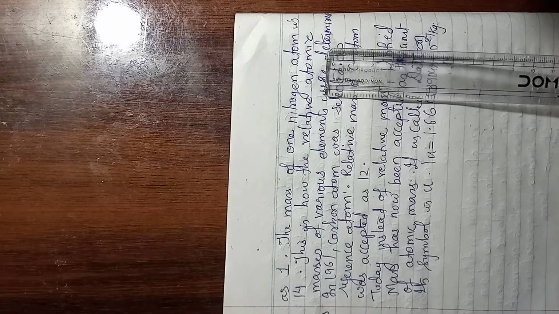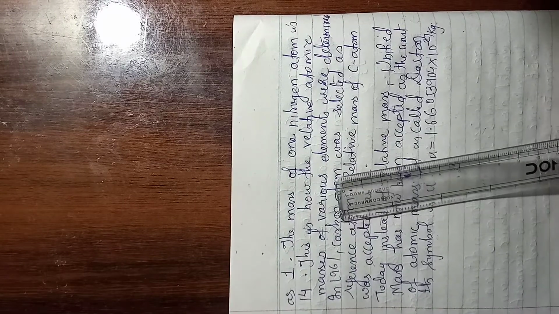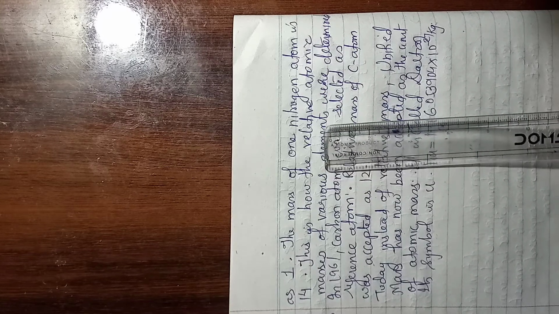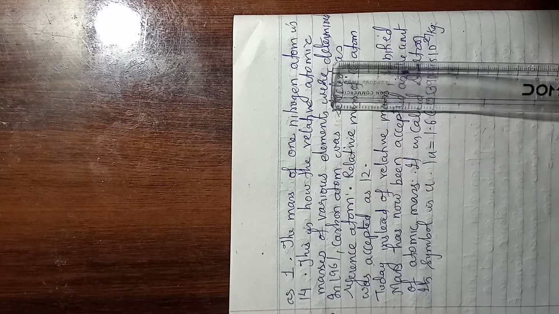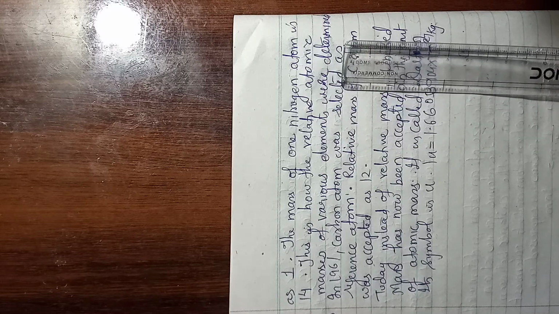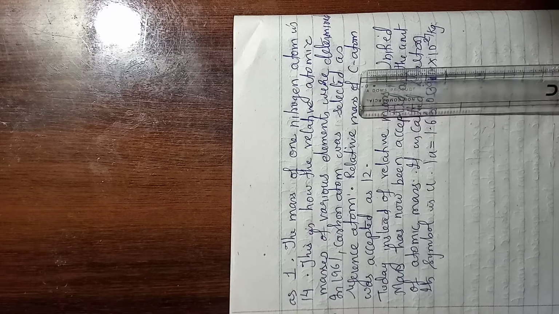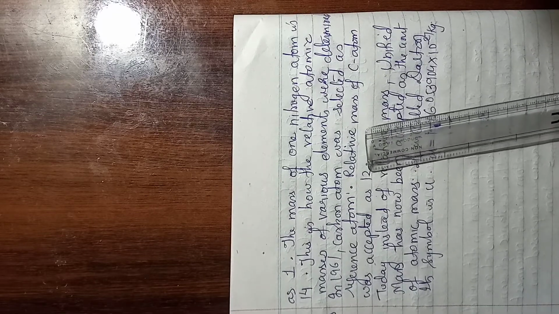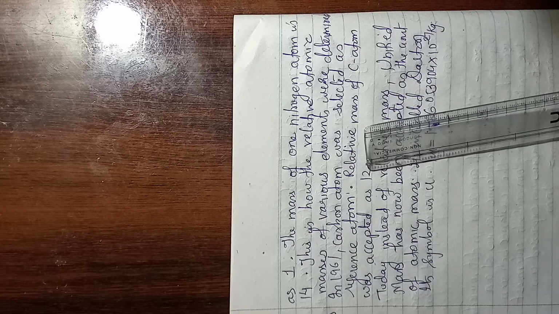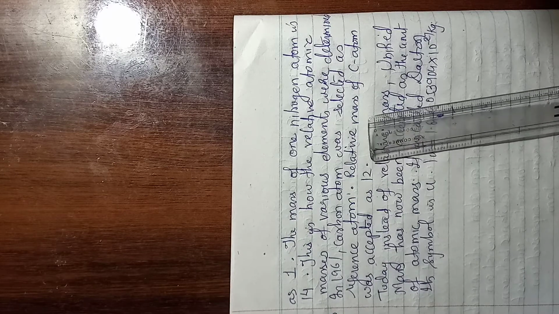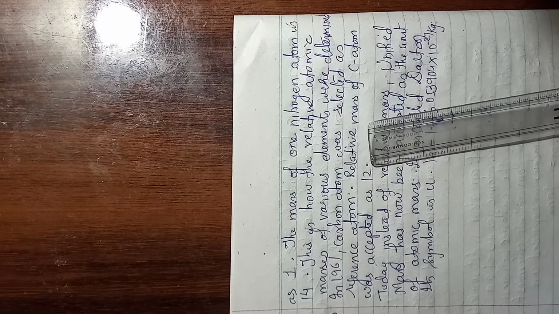The mass of a nitrogen atom is 14. Now, why is it called 14? This is how the relative atomic mass of various elements was determined. Why is it 14? Because the mass of nitrogen is 14 times greater than the mass of hydrogen. So, we are comparing the mass of hydrogen with the mass of nitrogen. That is why it is called the relative concept of mass.